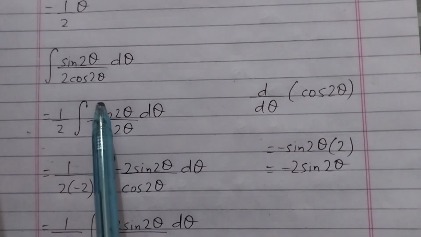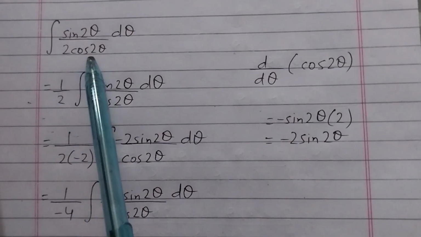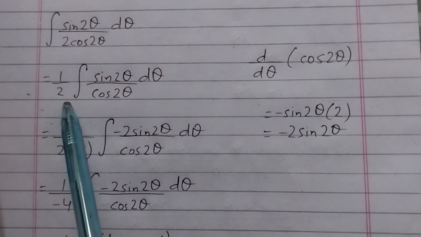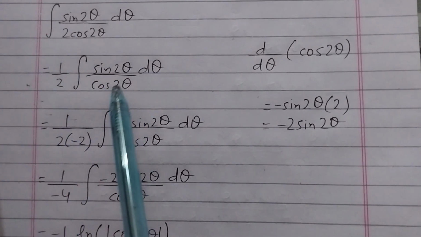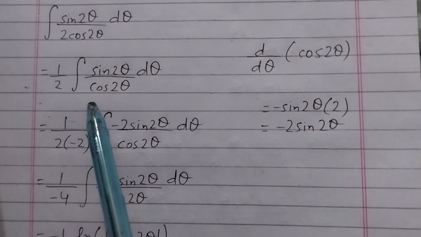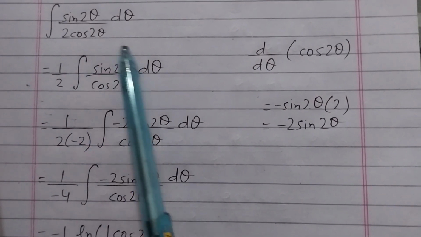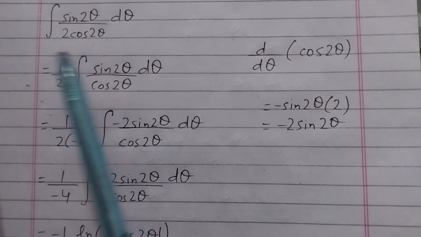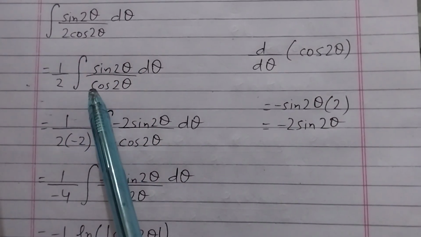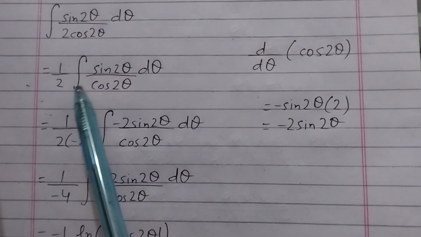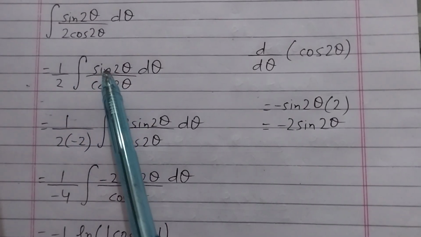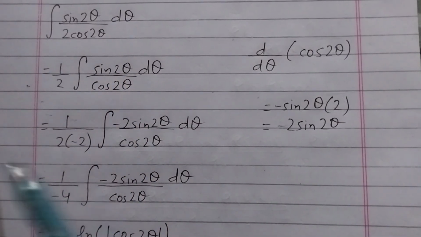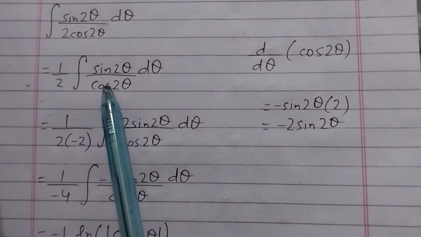The third integral which we needed to find the value of is sine 2 theta over 2 cos 2 theta. And 1 over 2 can be moved outside, so I have written it outside the integral. Inside we have sine 2 theta over cos 2 theta. And this situation can be like the one in the first integral, because cos 2 theta, its derivative is in the form of sine 2 theta, but it is not exactly sine 2 theta. So we need to make some changes to this expression.